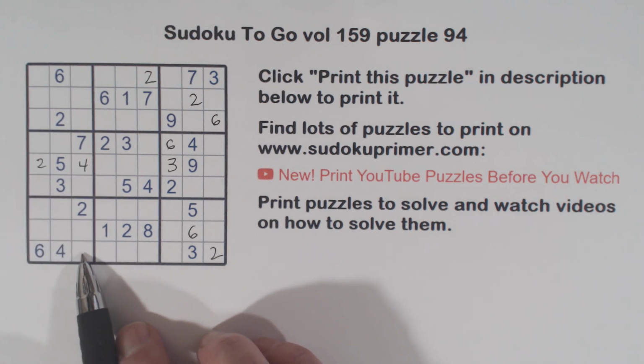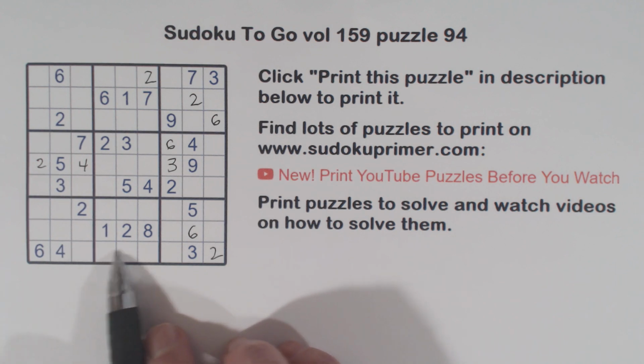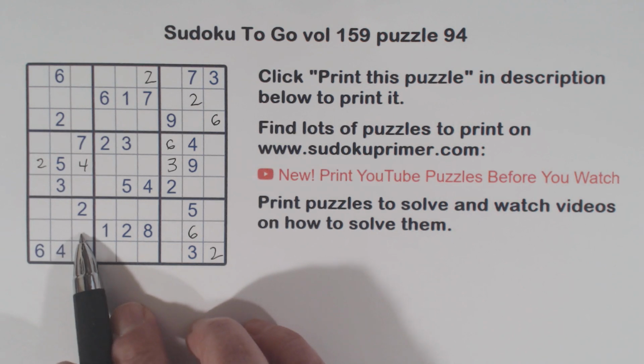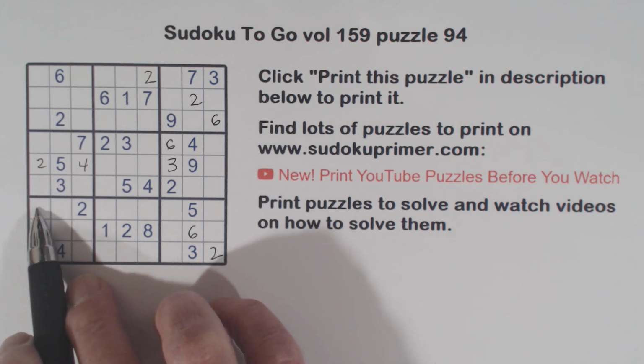That's a 1 or an 8. So that cannot be a 9 because we have 5, 7, 9 triplets here. That can't be a 9. This can't be a 9. This can't be a 9. So one of these is a 9.